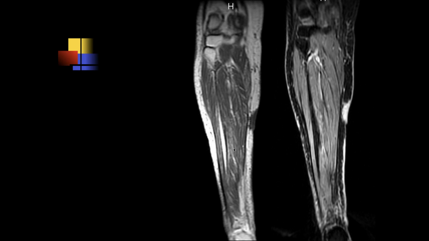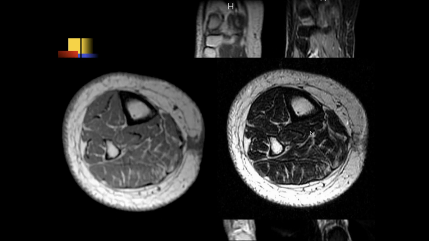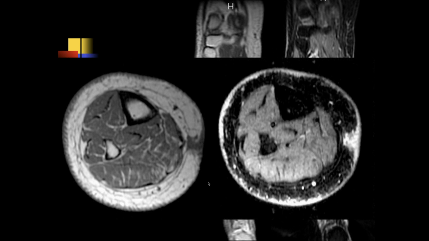Okay. Well, the first thing I notice is this elliptical increased STIR signal in the superficial soft tissues, and it's very low signal on the T1. It doesn't look like it goes to the muscles. It kind of looks like either they had an injury there, or I guess a soft tissue infection. So it could be an injury.